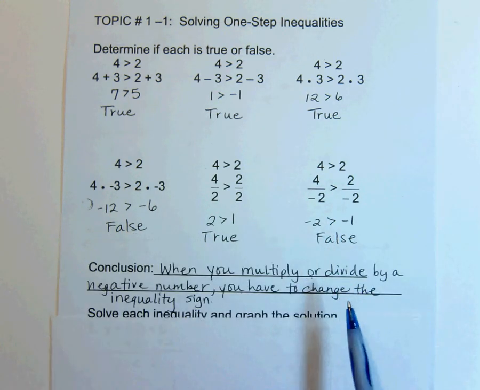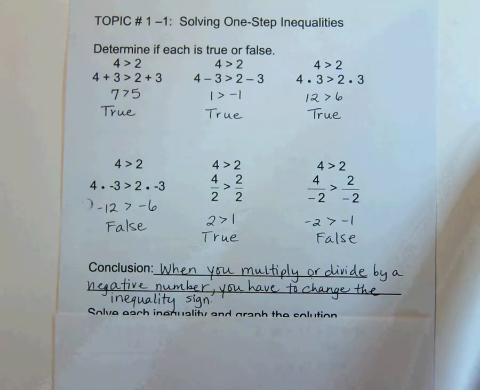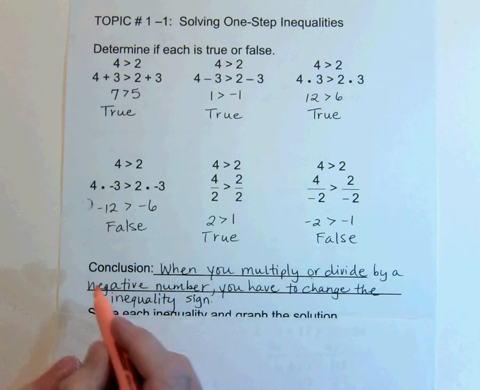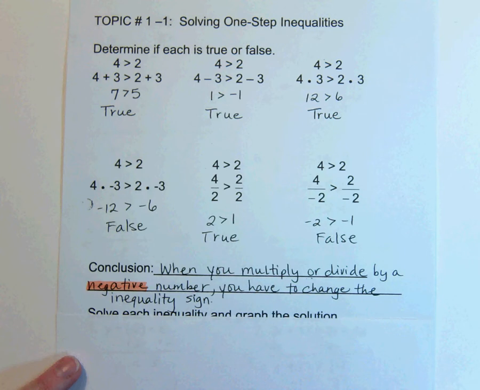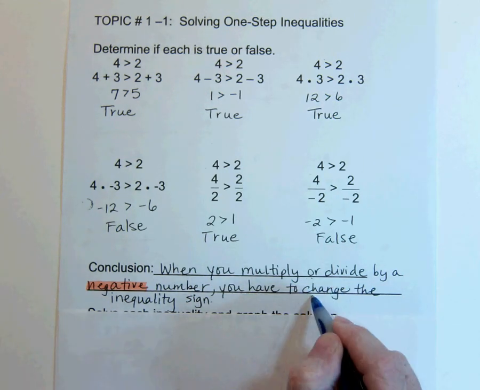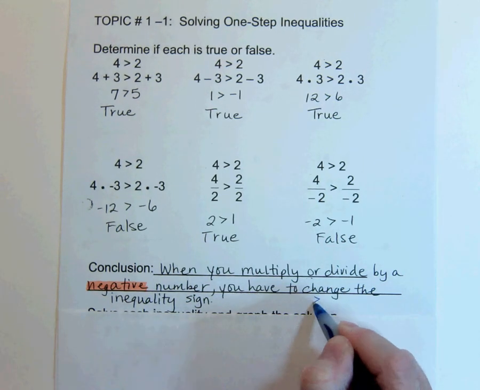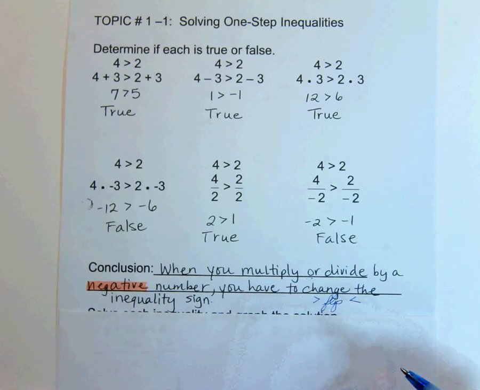So our conclusion can be that when you multiply or divide by a negative number, you can make sure you write this down for your notes, but if you multiply by a negative number, you have to change the inequality sign. So this little review of things that are true or false hopefully will make us remember that when we divide by negatives, we're going to flip the sign. They say change meaning if it went this direction, you're going to flip it and make it go another direction.